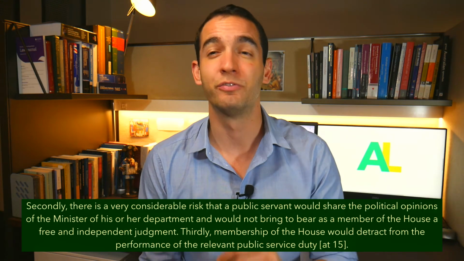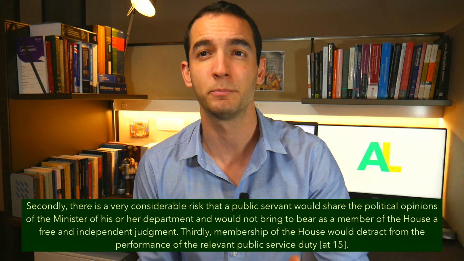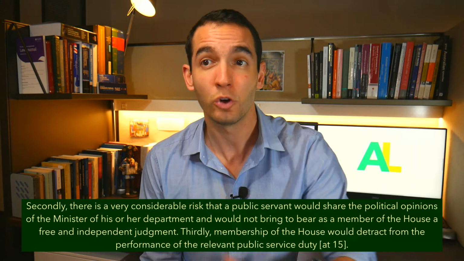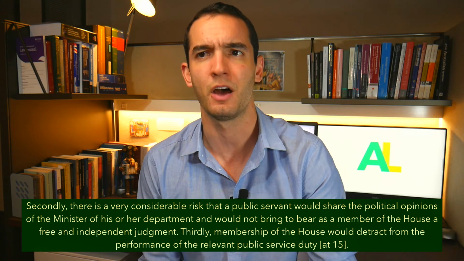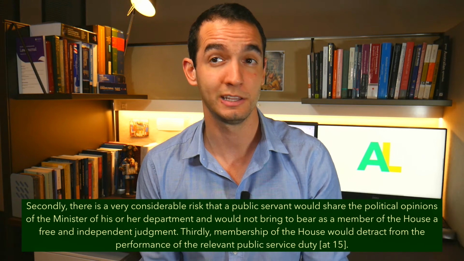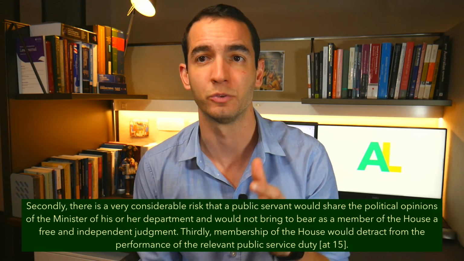Secondly, there is a very considerable risk that a public servant would share the political opinions of the minister of his or her department and would not bring to bear as a member of the House a free and independent judgment. Thirdly, membership of the House would detract from the performance of the relevant public service duty.